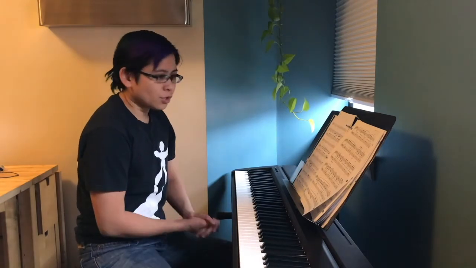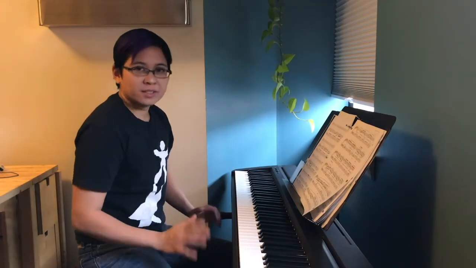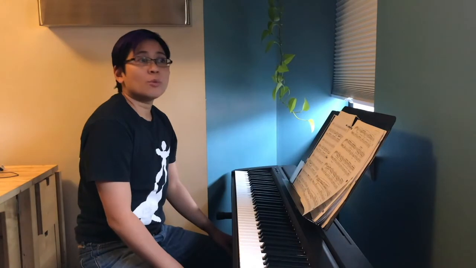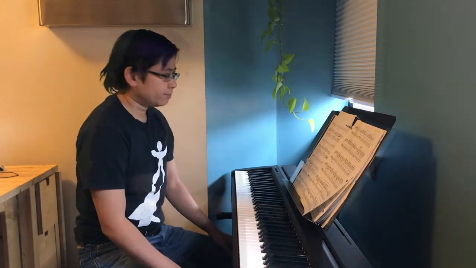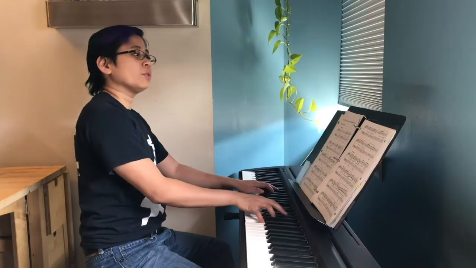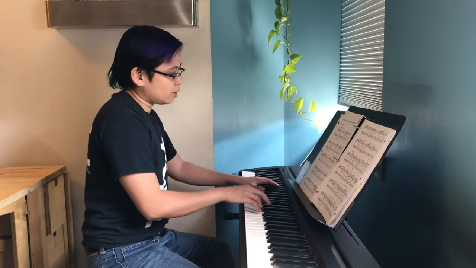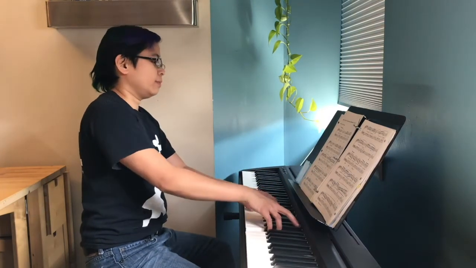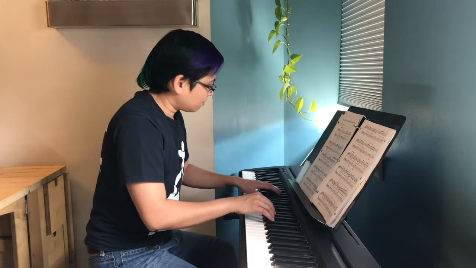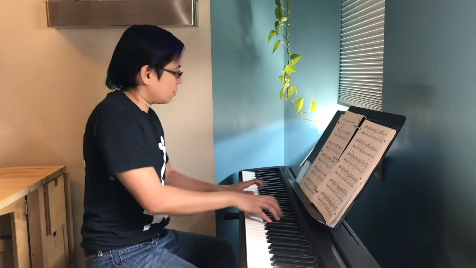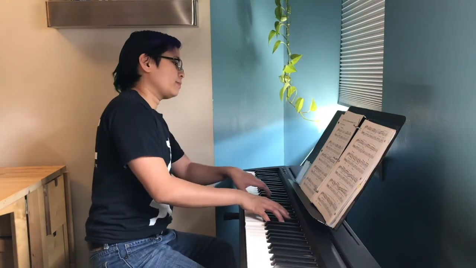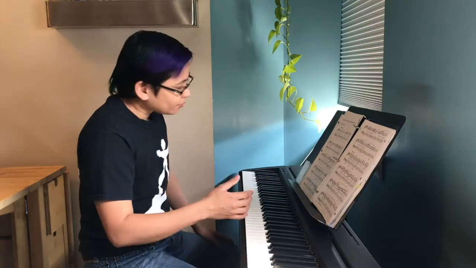On to Rule 2. Always start with a 4-count introduction. This can be done in a couple of different ways. You can almost always use the end of the piece. 1, 2, 3, 4. And so on and so on.